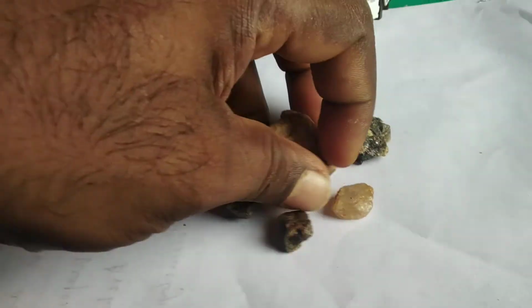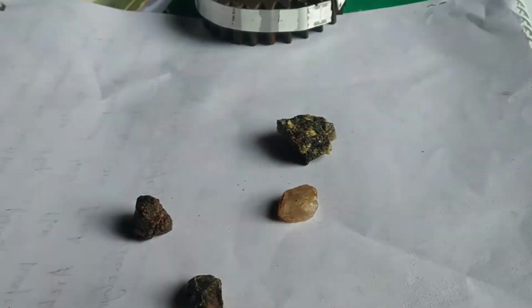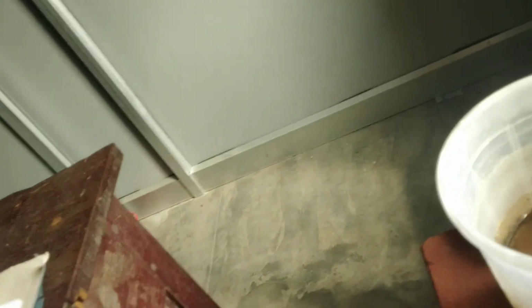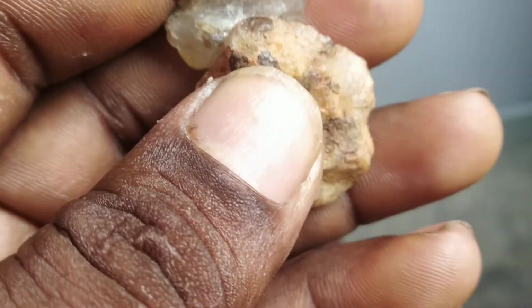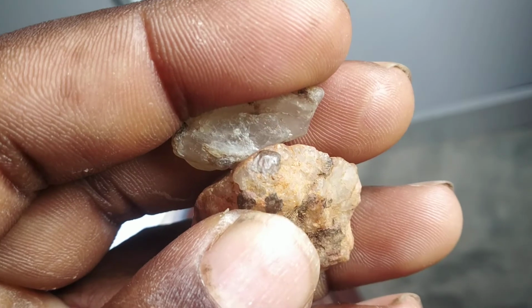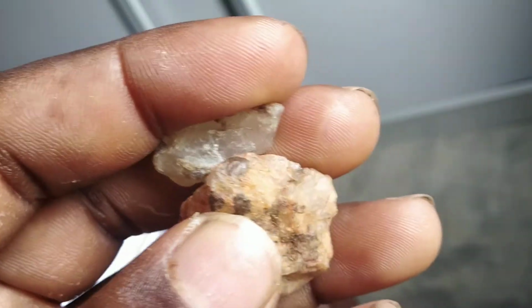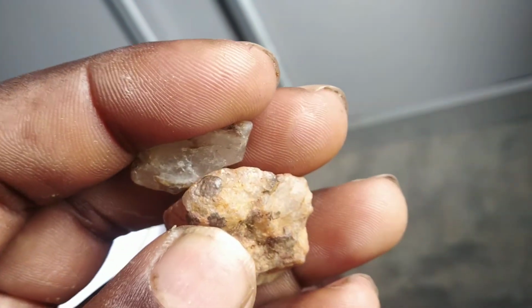See, when it is kept with white stone, now you can easily see the rubies in nature.